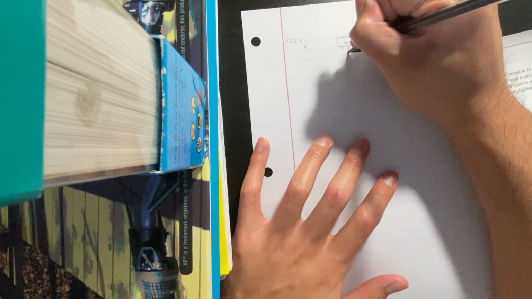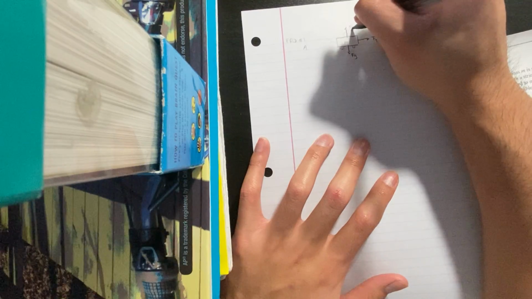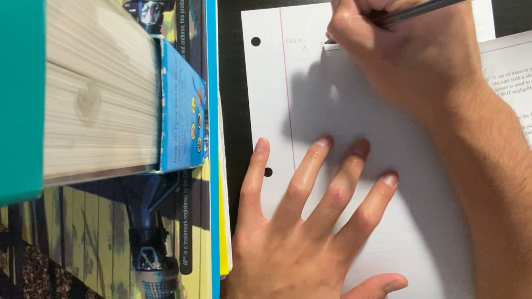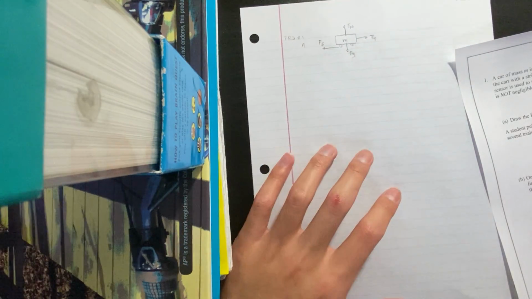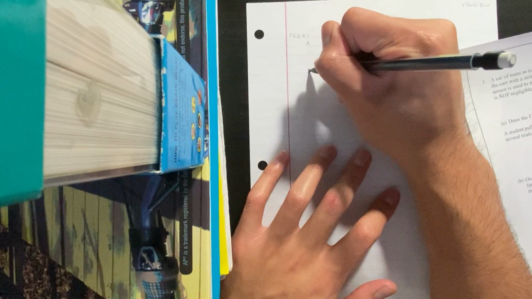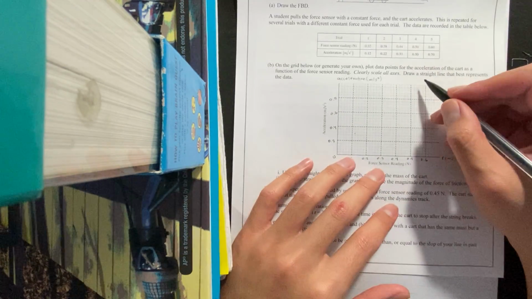We have an FG, we have an FN, and then we also have friction that's opposing the motion, so F friction, like that.